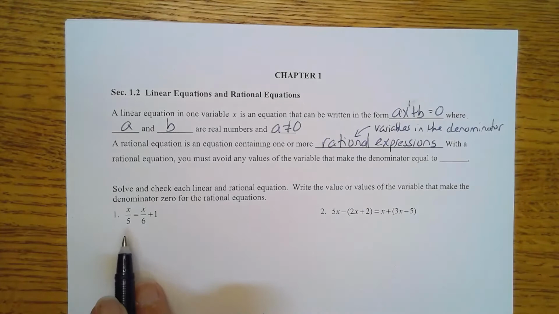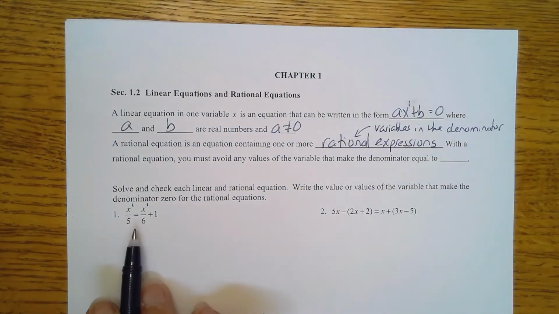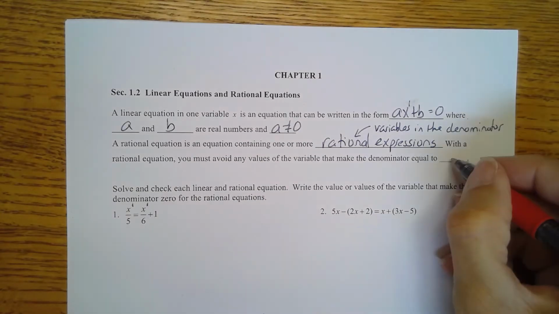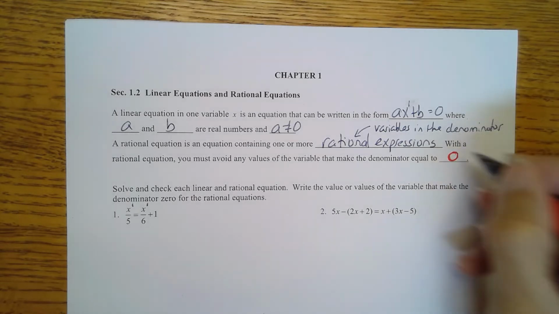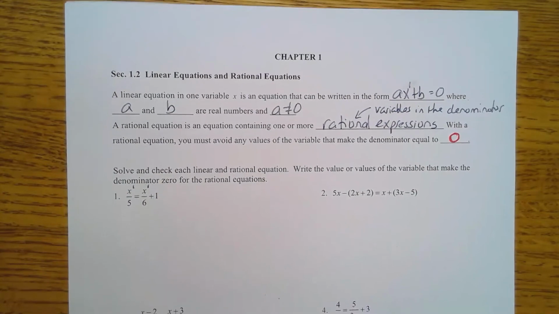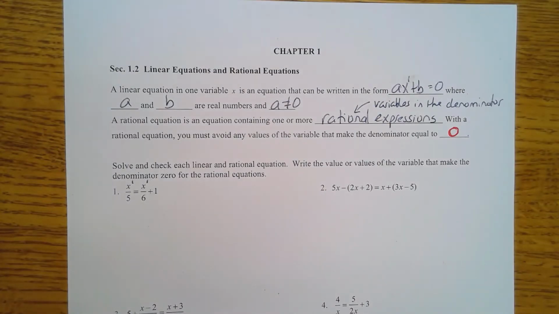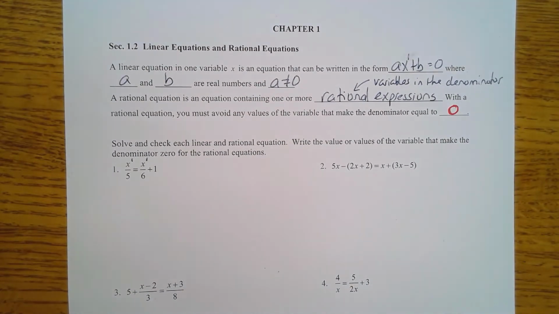So, example number 1, x over 5 equaling x over 6 plus 1 is linear. Linear because they have powers of 1, and even though we have fractions, we do not have any variables in the denominator. Okay? So, with a rational equation, be very careful when you have denominators that have variables. When you do, you have to make sure that whatever answer you get does not make your denominator equal to 0. If it does, then you have to throw that answer out, and that answer is considered an extraneous solution.